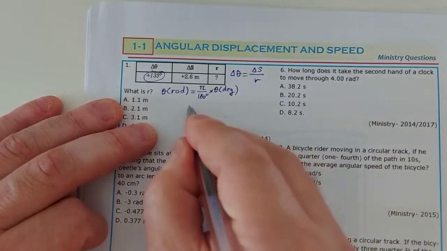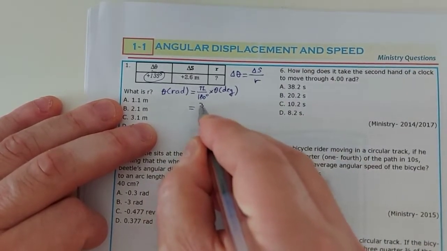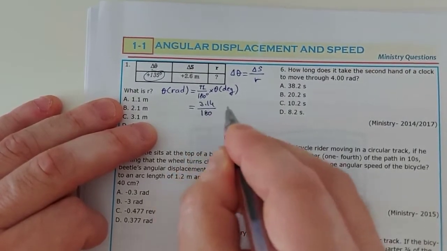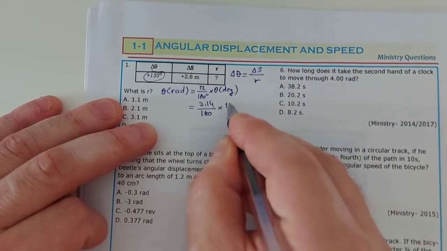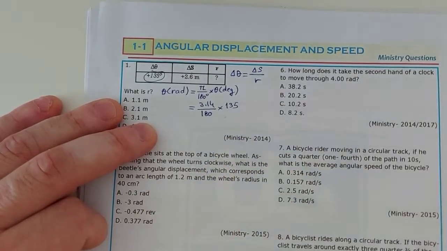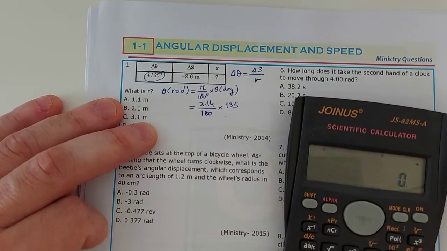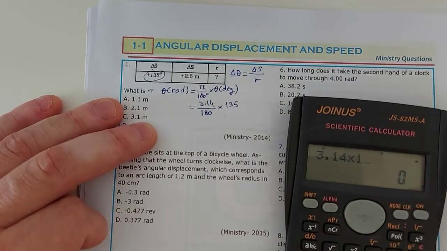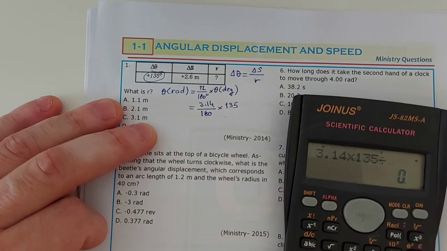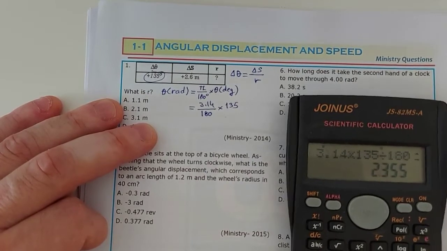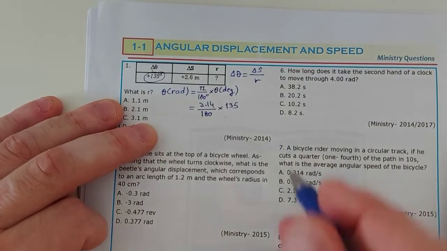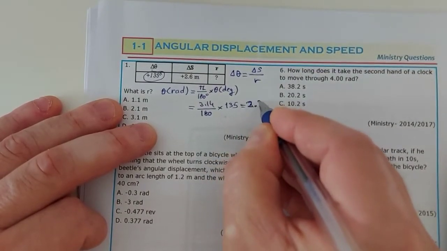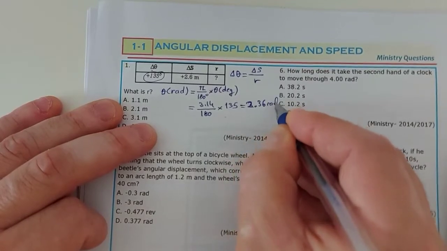And then let's write pi is 3.14 divided by 180 multiplied by 135. So let's use the calculator. 3.14 multiplied by 135 divided by 180 is the answer: 2.36 radian.